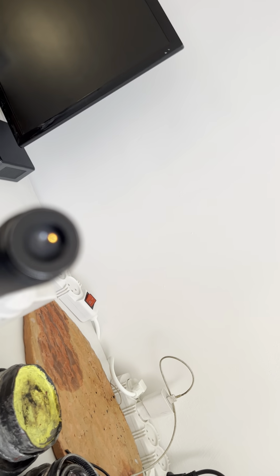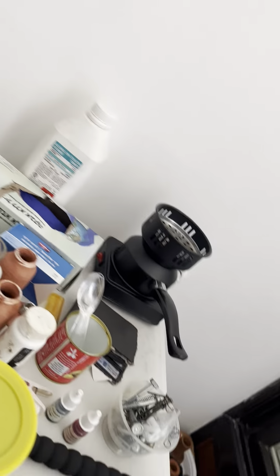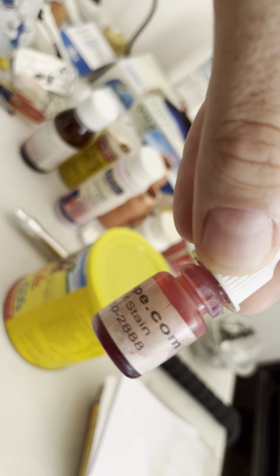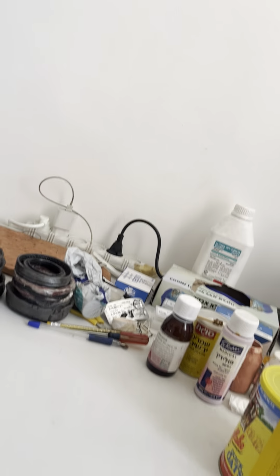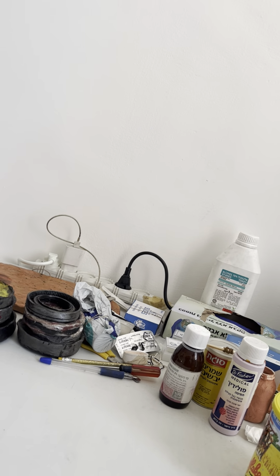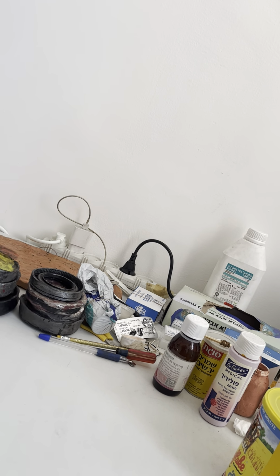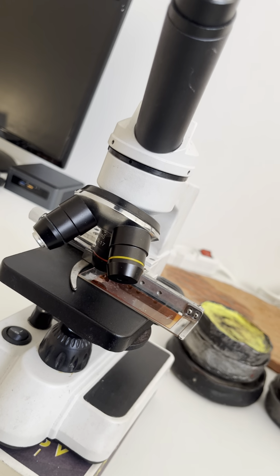But what we'll do now is take another examination of the material from here, soaked with eosin Y, just for contrast and visibility. There will be no surprises. We'll see what we've seen yesterday morning.